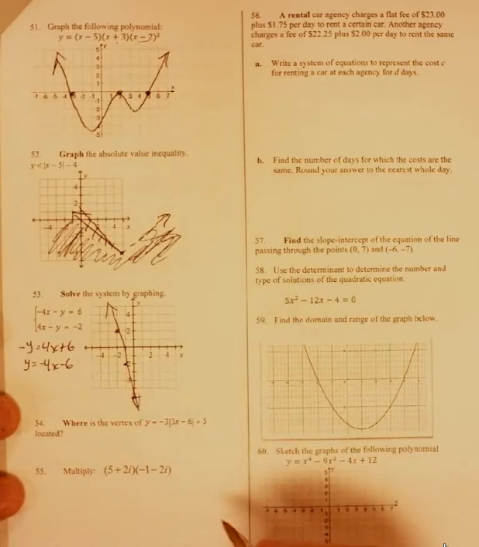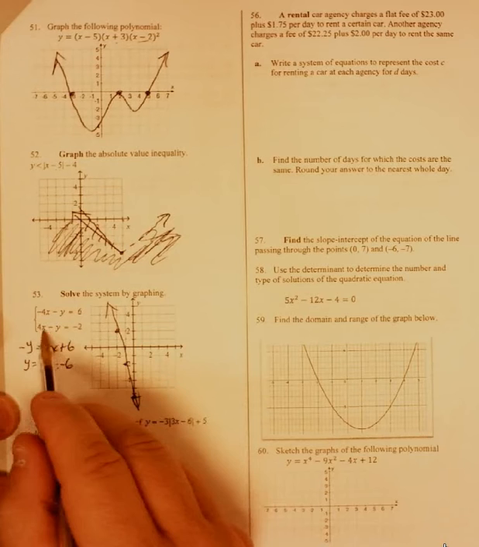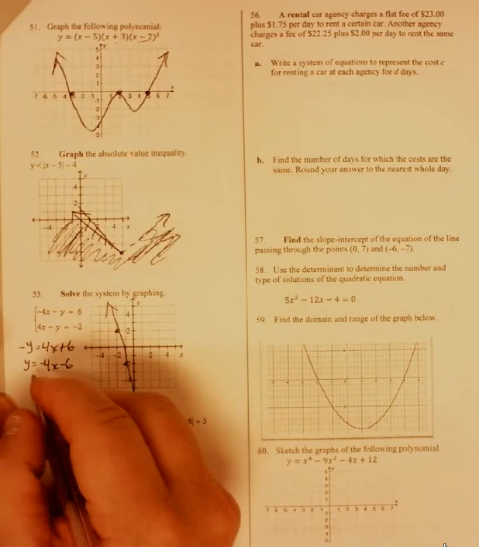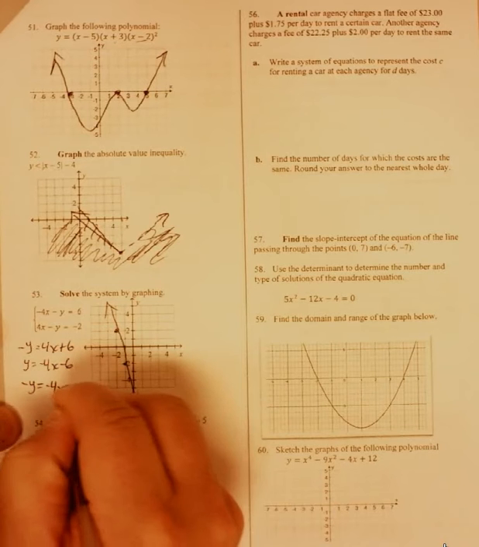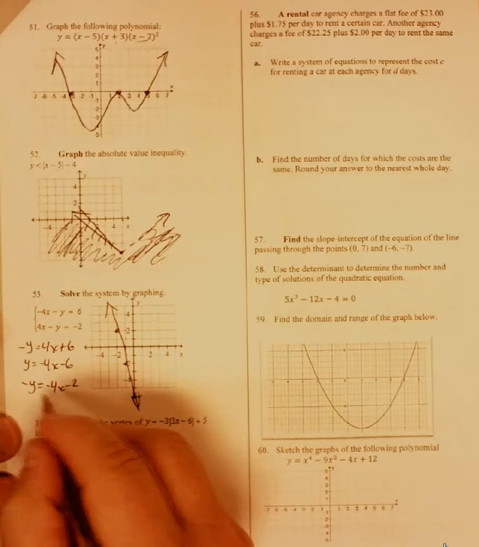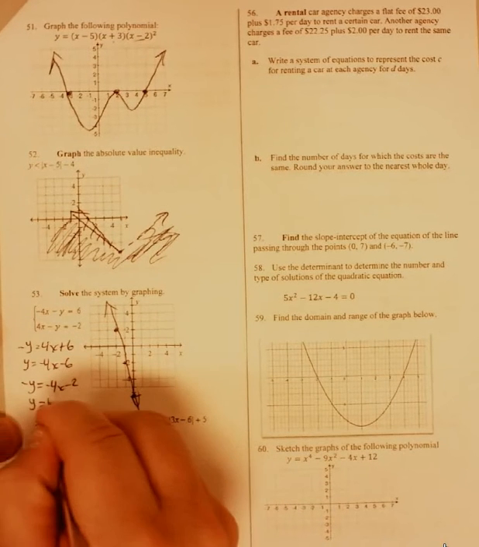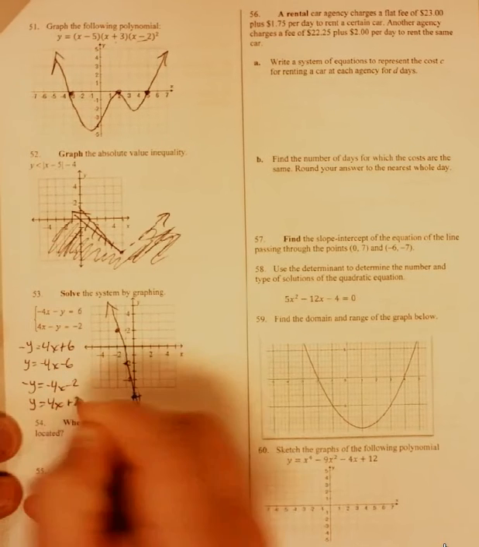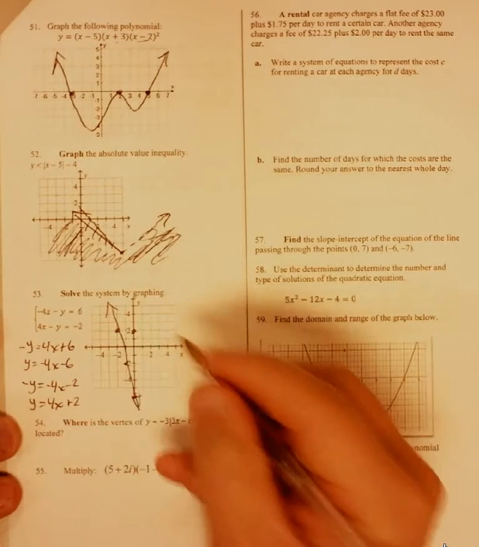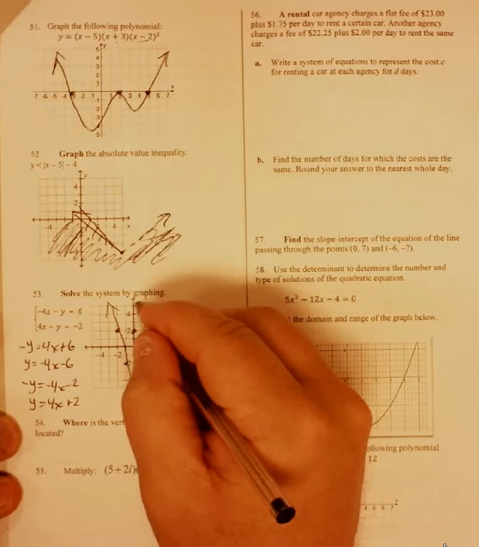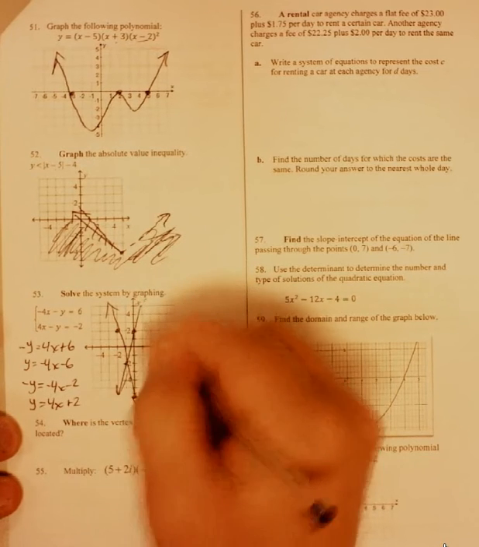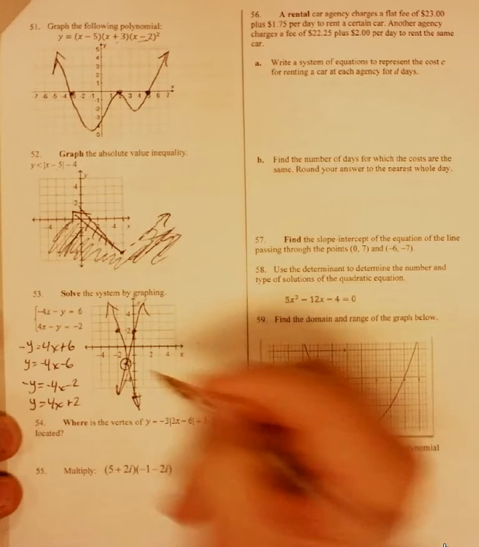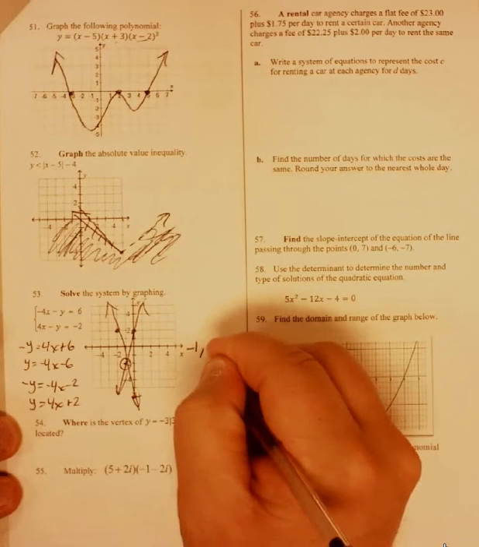If I graph the second equation, I'm going to subtract 4x from both sides, and so I'll have negative y is equal to negative 4x minus 2. But then if I multiply everything by negative 1, I'll have y equals positive 4x plus 2. So this is going to start at positive 2, and the slope is positive 4, which means I go up 4 and right 1, or down 4 and left 1. And that graph looks like this. And it looks like they intersect right here at this point, which is the point negative 1, negative 2.